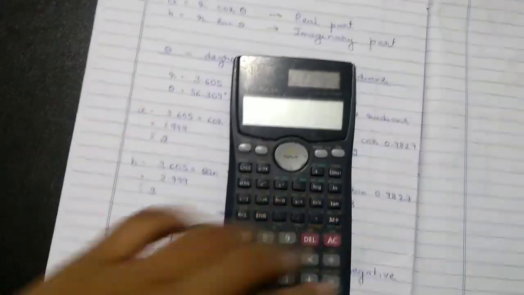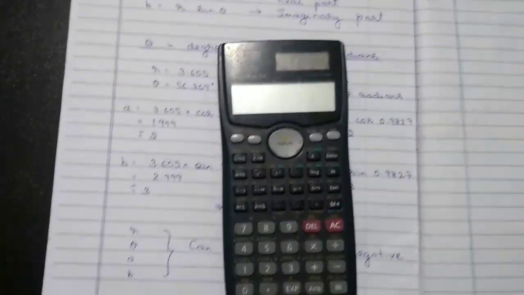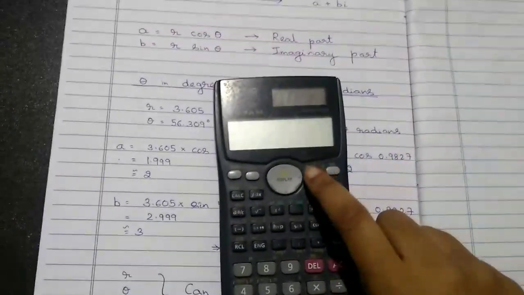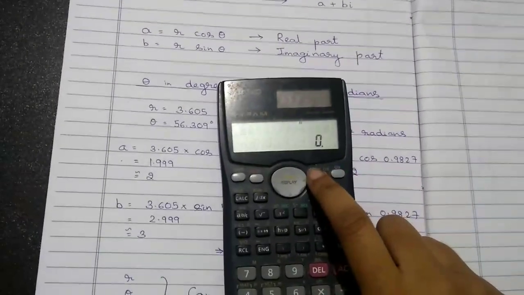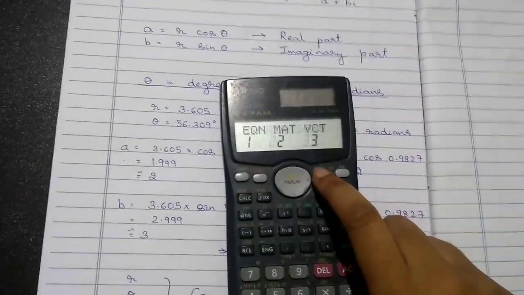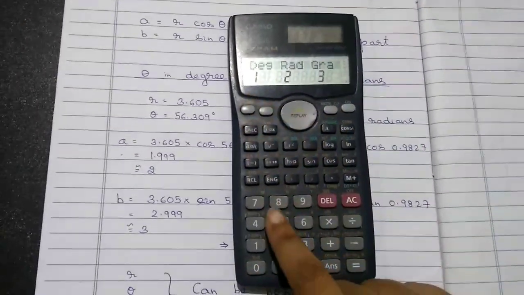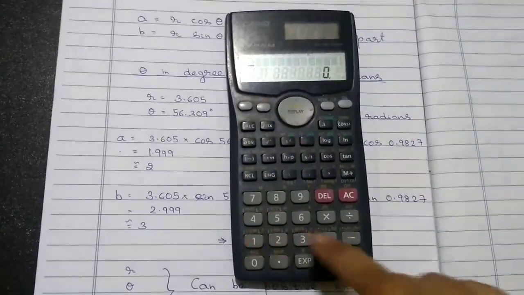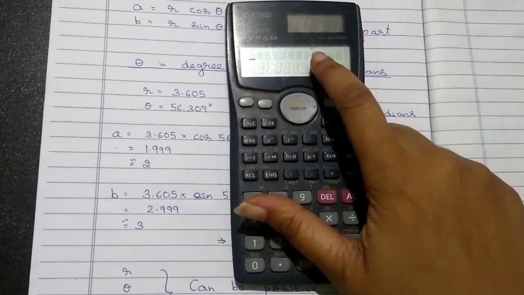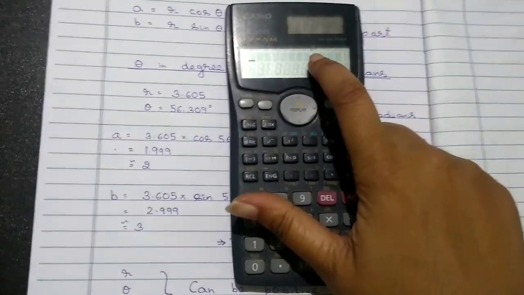Depending upon whether my theta is in degree or radian, firstly I'll set my calculator to degree mode or radian mode. For that I go to mode and keep pressing mode till I get degree or radian. Now degree is option 1, so I'll press 1. Now the calculator is in degree mode. Here we can see it is D.